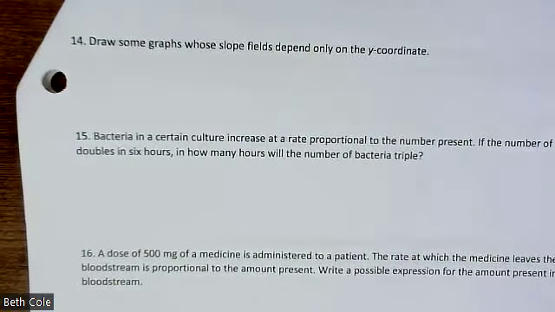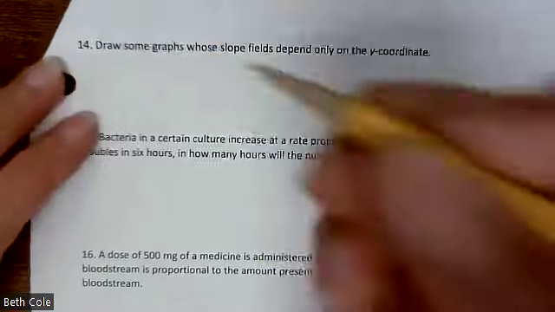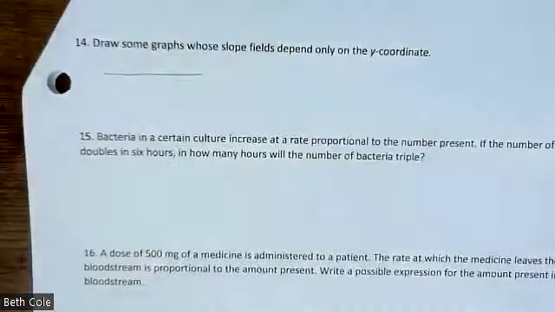All right, so this again, it's going to be multiple choice. It's like which of the following graphs depends only on the y coordinate. And actually, I think it's a Roman numeral one. So it's like 1 only, 1 and 2, 1 and 3. Like, do you know what I'm saying? So basically, you could have something that's a horizontal line.